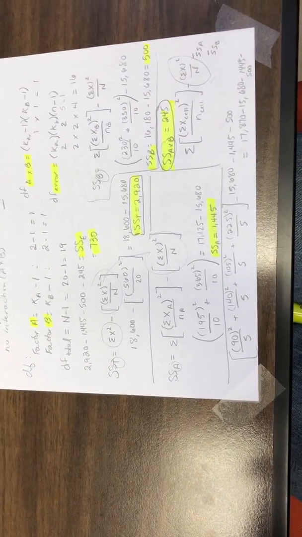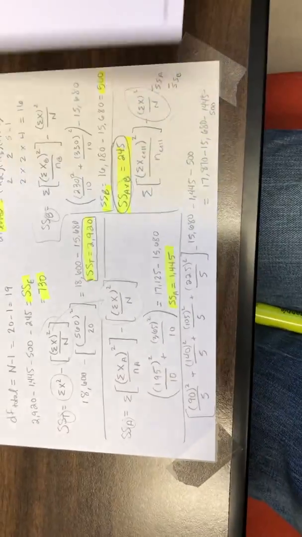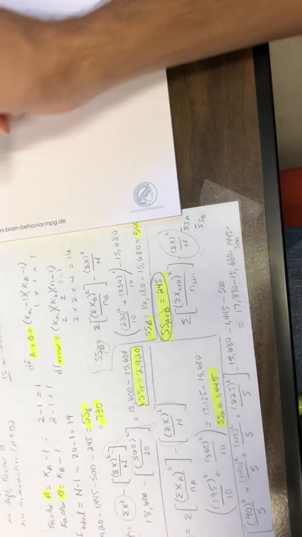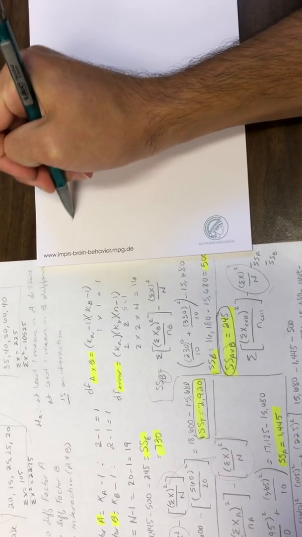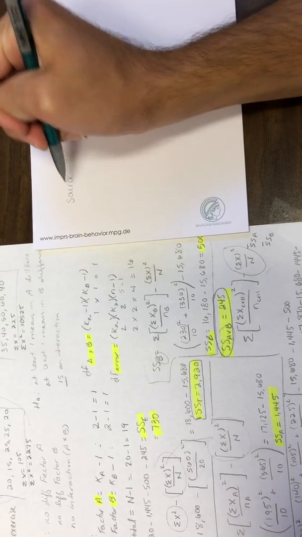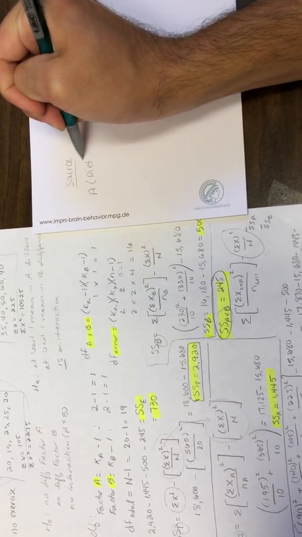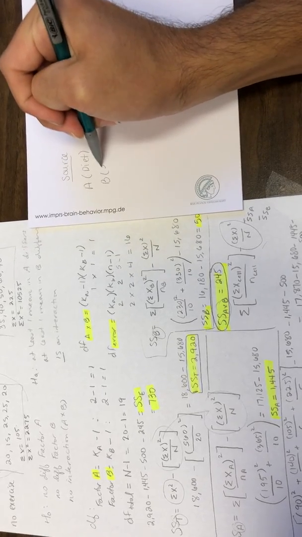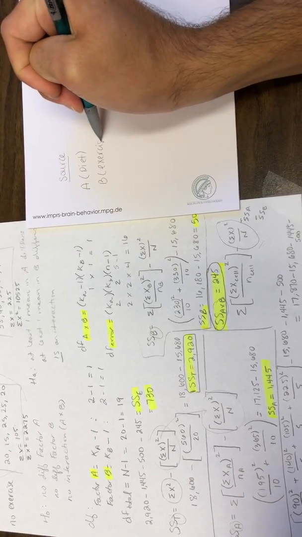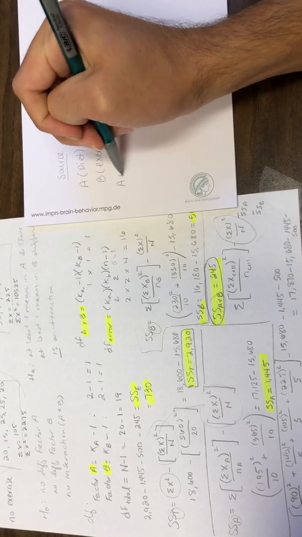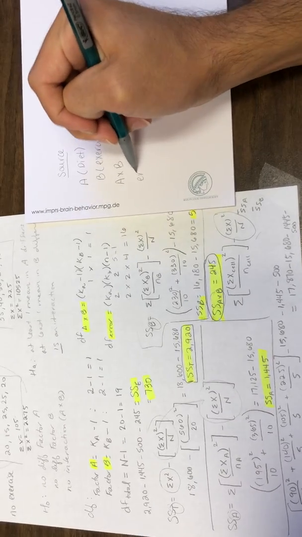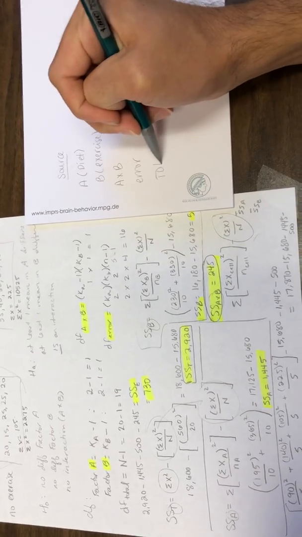Okay. Now, what I'm going to do is bring in another piece of paper, and we're going to draw this ANOVA summary table. So here we have our source. So here is A, so we'll call this one diet. B, we'll call this exercise. We have A times B, we have error, and we have total.